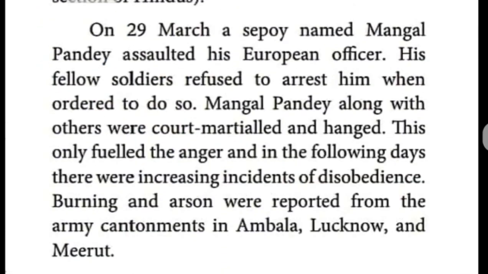Then what happened on 29th March? Mangal Pandey, a Brahmin Hindu soldier, refused to do so. So at that time, what happened? Mangal Pandey assaulted. What is meant by assaulted? He attacked the European officer. Assaulted means attacked. His fellow soldiers refused to arrest him.